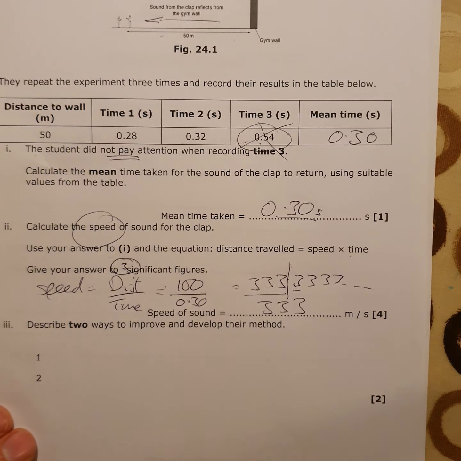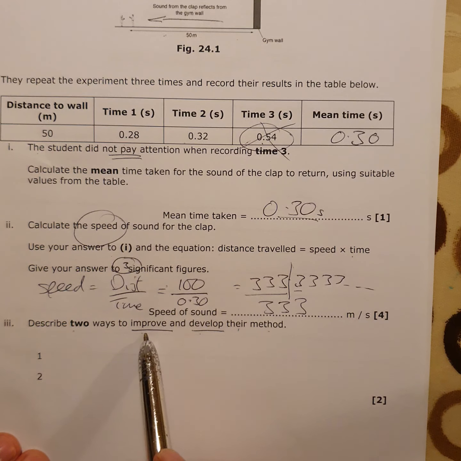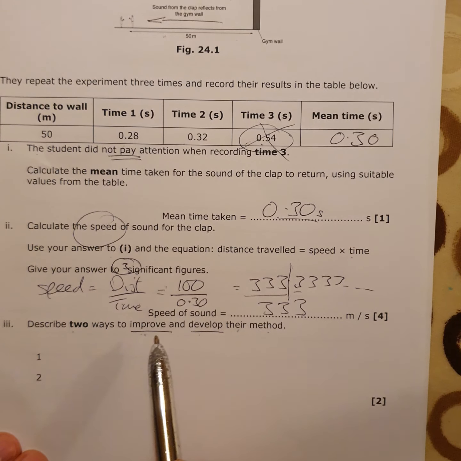Last part of this question, describe, oh no, wait, there's a part B as well, isn't there? Describe 2 ways to improve and develop their method. How could they improve and develop their method? Now, please note, it does not say give a better method. It does not say what else could they have done. It's how could they improve and develop their method. So you could go off and talk about microphones and stuff like that, but that's not going to get you any marks because it's not improving, it's changing their method.